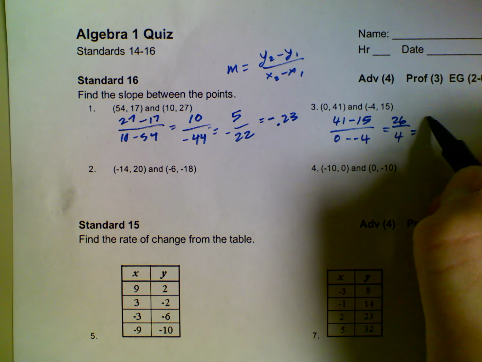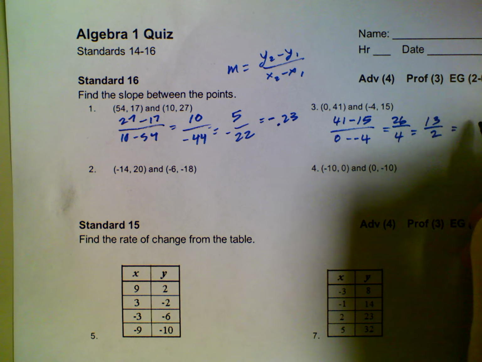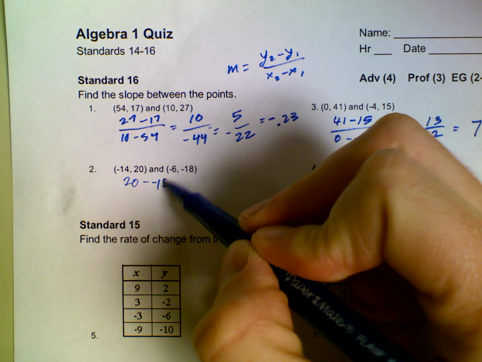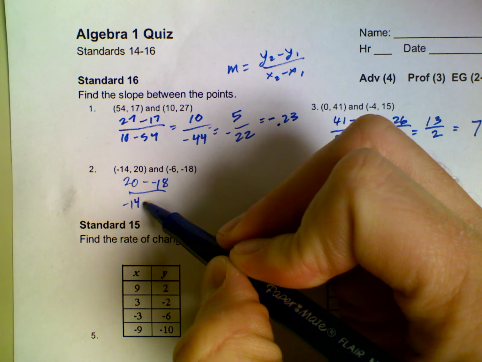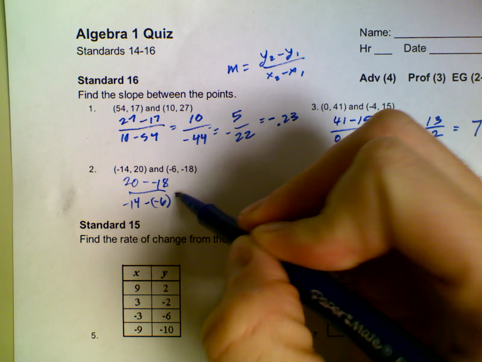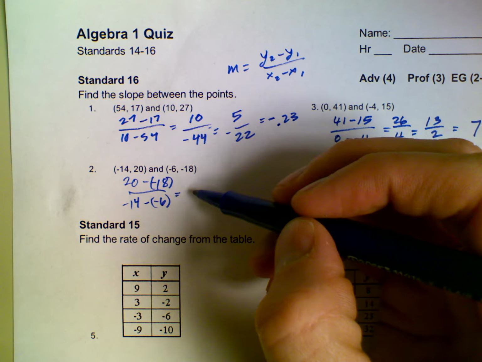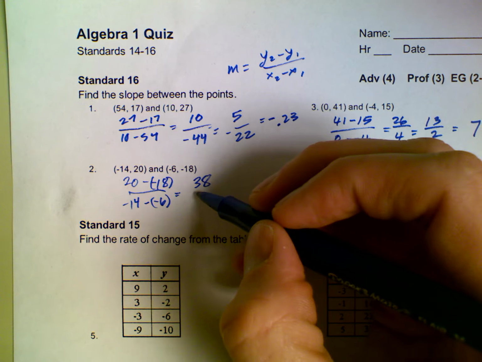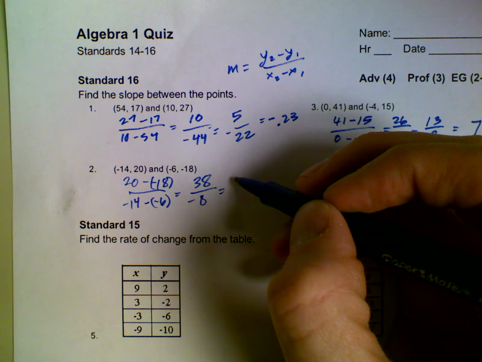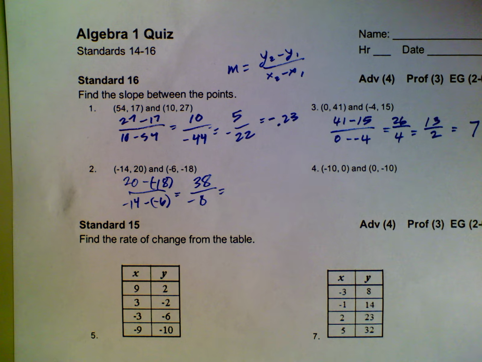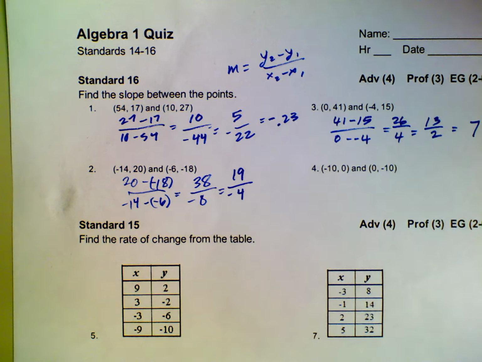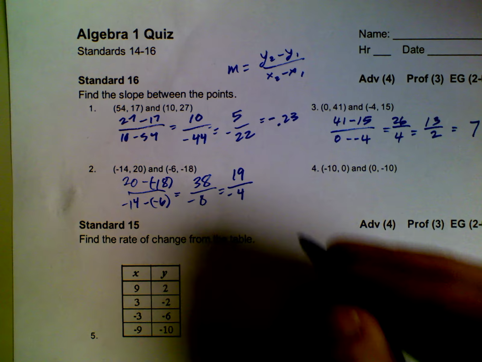Reduce that, we get 13 over 2, or 6.5. 20 minus negative 18 over negative 14 minus negative 6. Remember, these subtractions of a negative are the same as adding, so 20 plus 18 is 38. Negative 14 plus 6 is negative 8. Reduce both of these. 38 divided by 2 is 19. 8 divided by 2 is negative 4. As a decimal, that is negative 4.75.